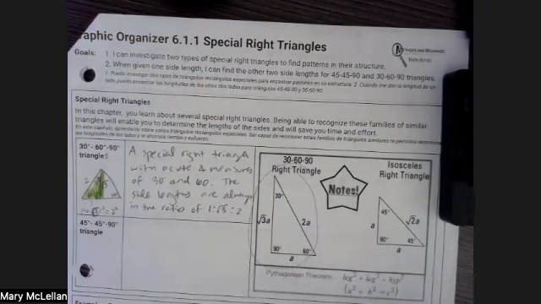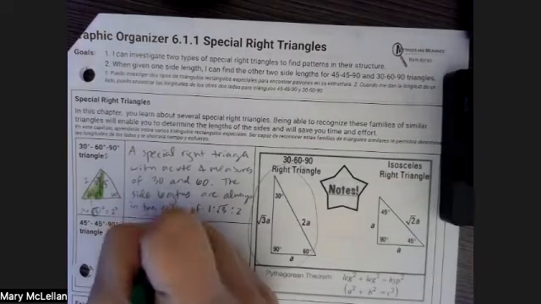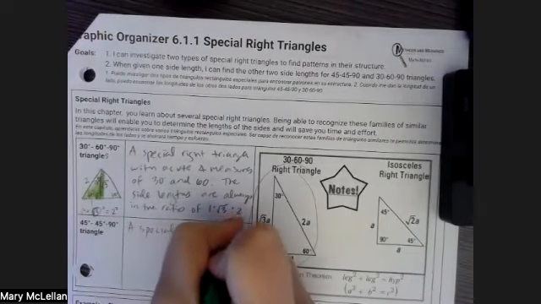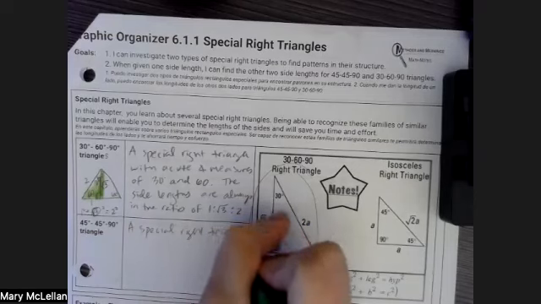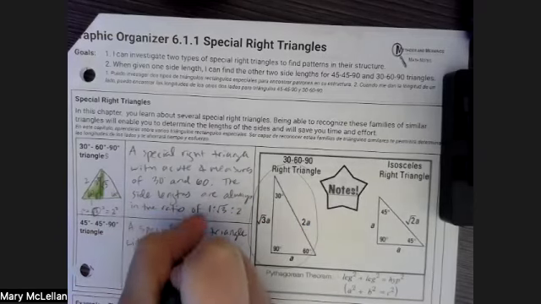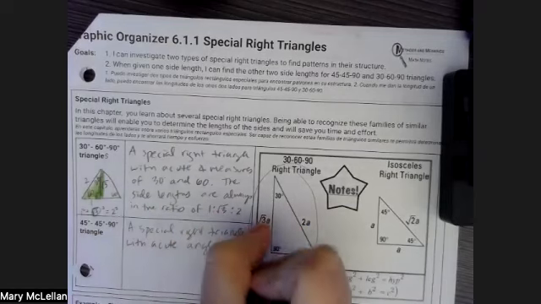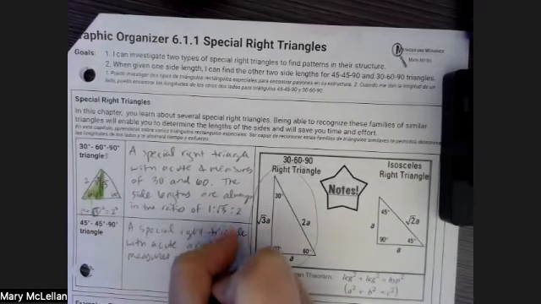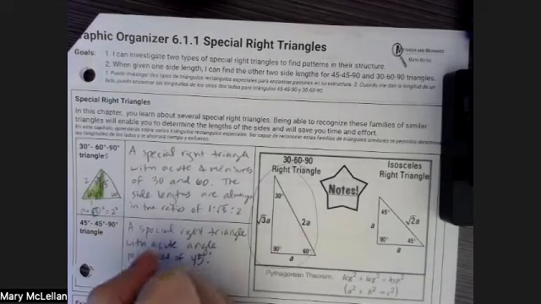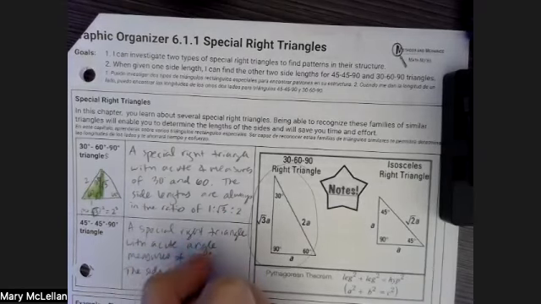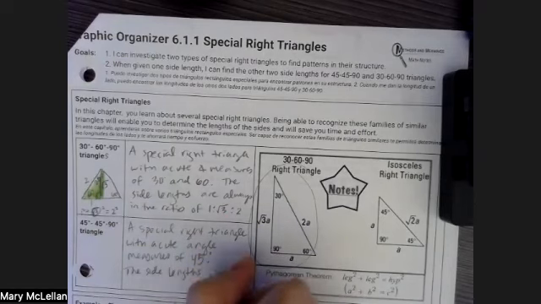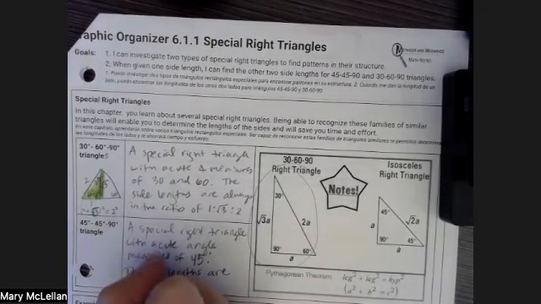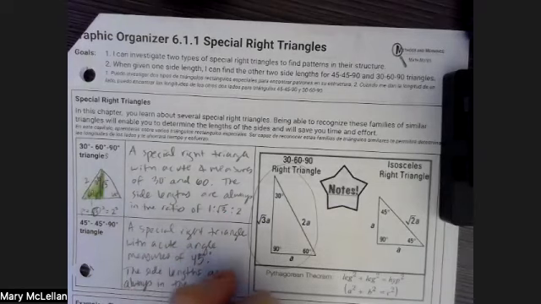Okay, and then there's a 45-45-90 triangle. That's the special right triangle with acute angle measures of 45 degrees, and the side lengths are always in the ratio 1 to 1 to the square root of 2, which we see right here.